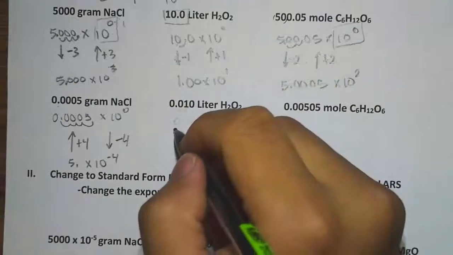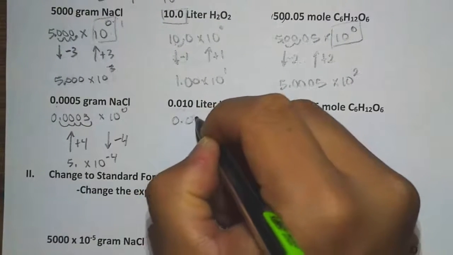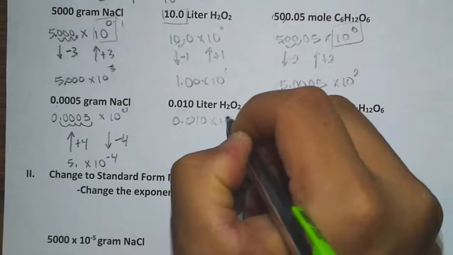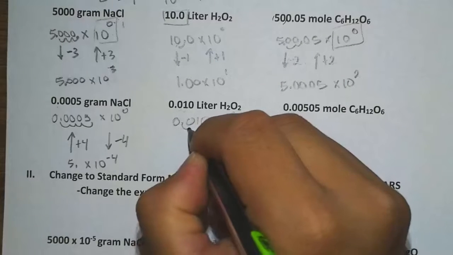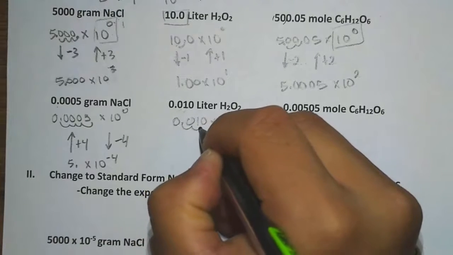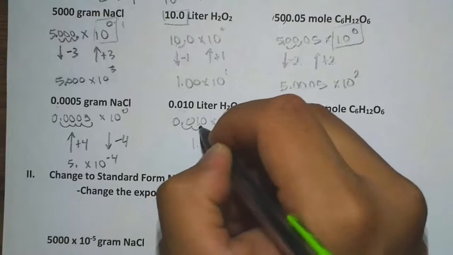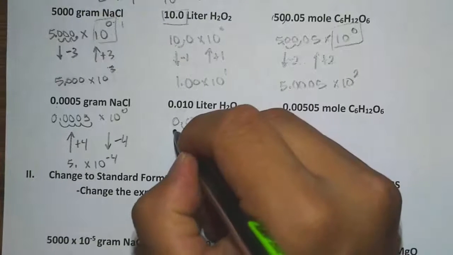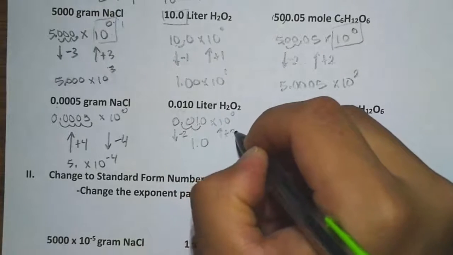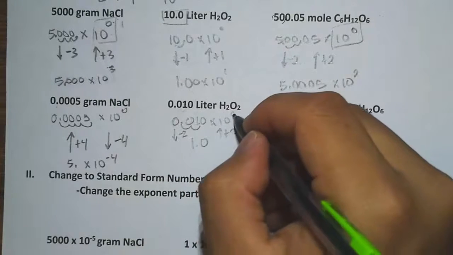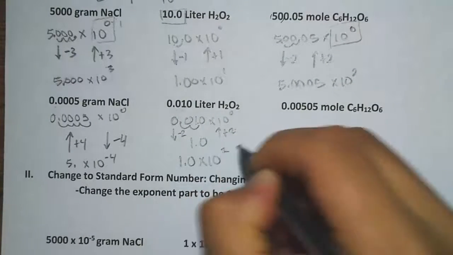And again, in this example, we don't have the exponent part. So we can assume that it is multiplied by 10 to the 0 power. So this is smaller than 1, so we had to move the decimal place 2 times. And that gave us 1.0. But we just decreased this value by 2 places. So we had to do the opposite. We add 2 places. 0 plus 2, that gave you 10 to the second power. So we can say 1.0 times 10 to the second.